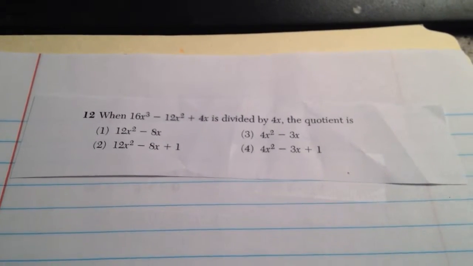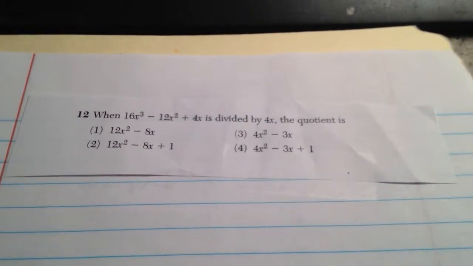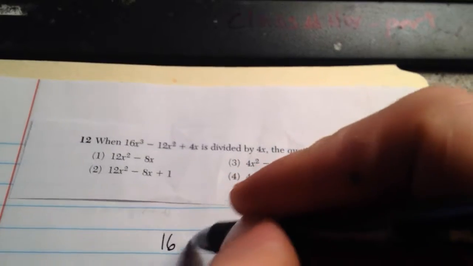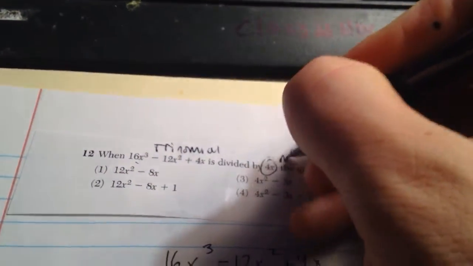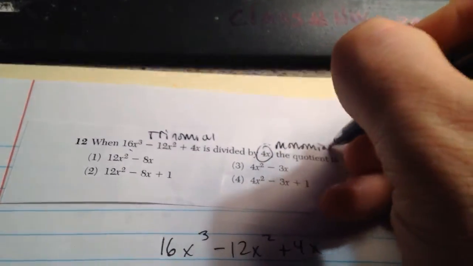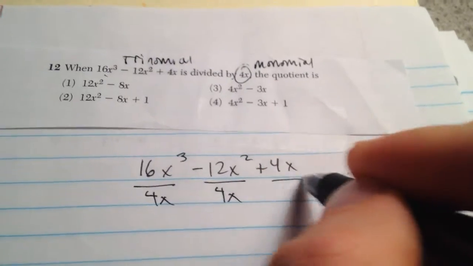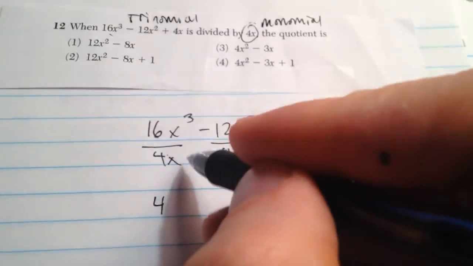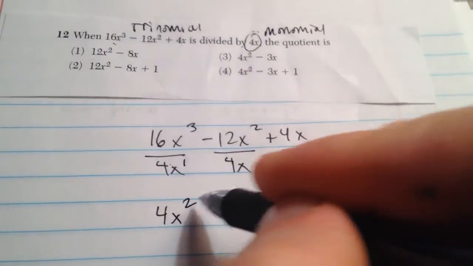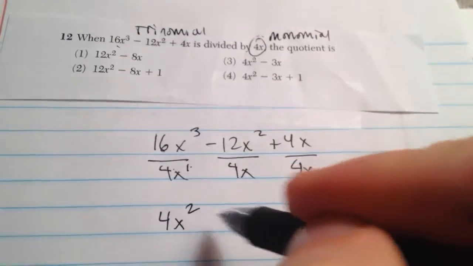When 16x to the third minus 12x squared plus 4x is divided by 4x, what we're going to do is take this expression. When you're dividing this trinomial by this monomial, we're going to divide everything by 4x. 16 divided by 4 is 4. x to the third divided by x to the first is x squared. We're going to subtract the exponents.